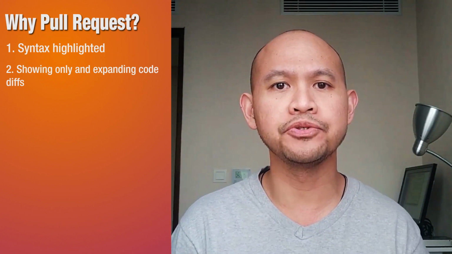When creating a pull request, it allows you to add a description. And this is important because it allows you to explain what your code changes are all about. And it usually allows you to write it in a lightweight markup language like Markdown.